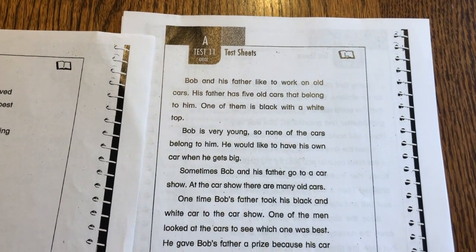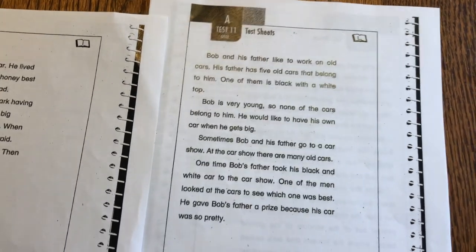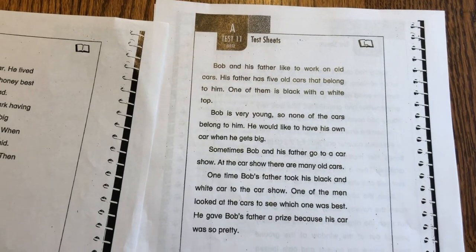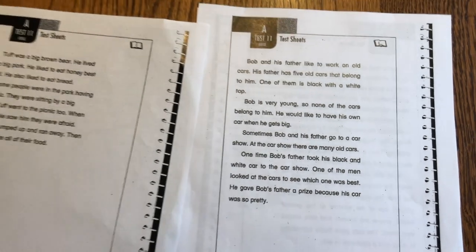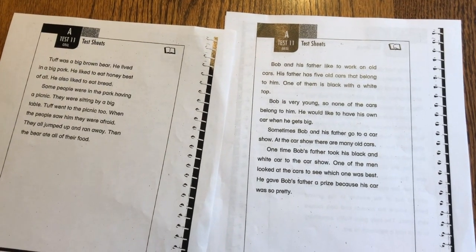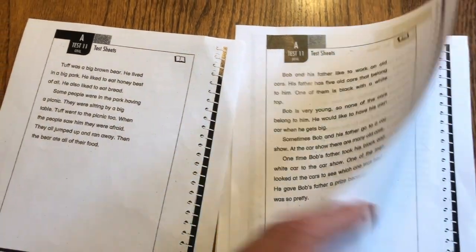It's just the number of lines. They use squares. It's just their little code, so it doesn't say a 1, 2, 3. It doesn't alert the child what level they're on. I mean, they'll know it's an easier or harder passage, but it's our way of knowing.